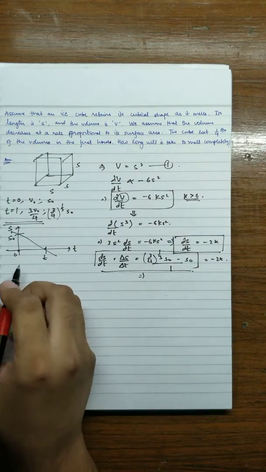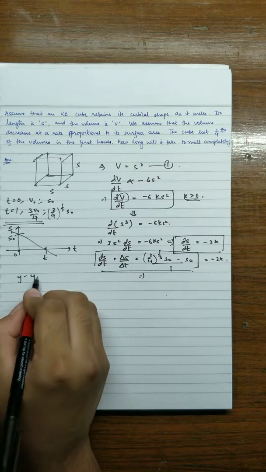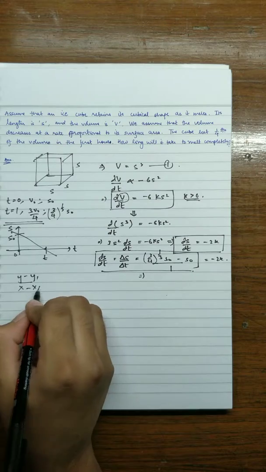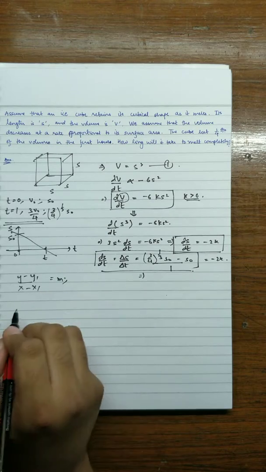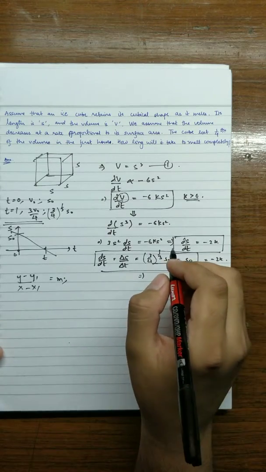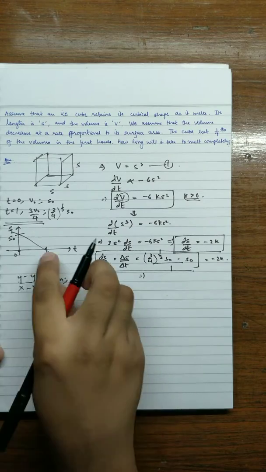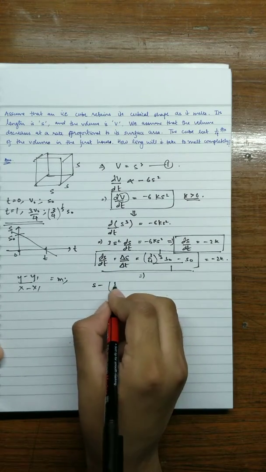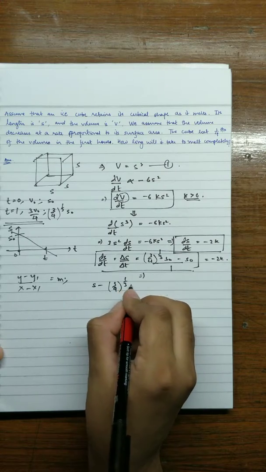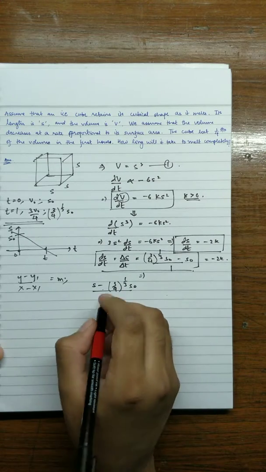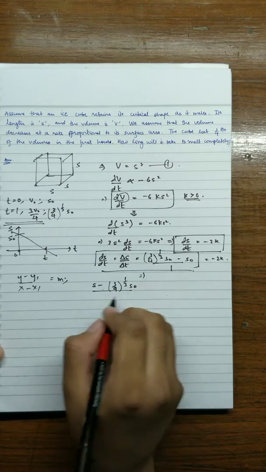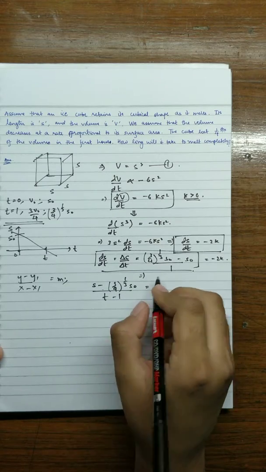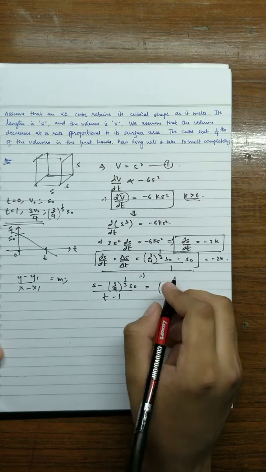Now if we use the slope point form, which is y minus y1 upon x minus x1 equals the slope m, we can write this for this line, and we get that s minus the length at 1 hour, which is (3/4)^(1/3) s naught, upon t minus 1, which is 1 hour, is equal to the slope, which we just took out.